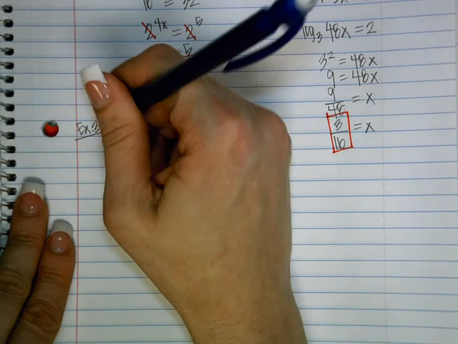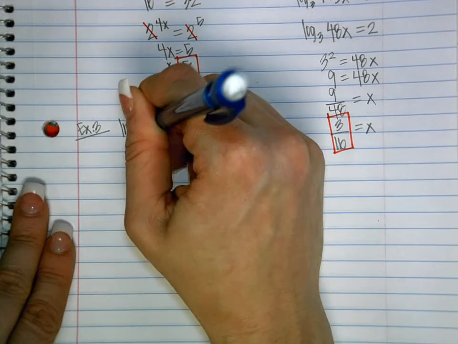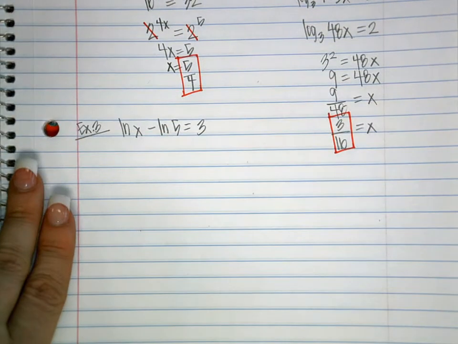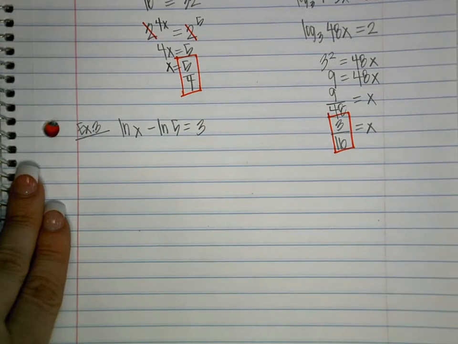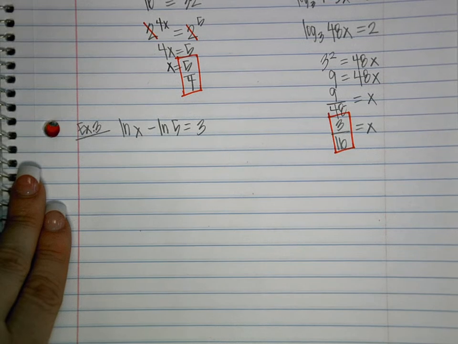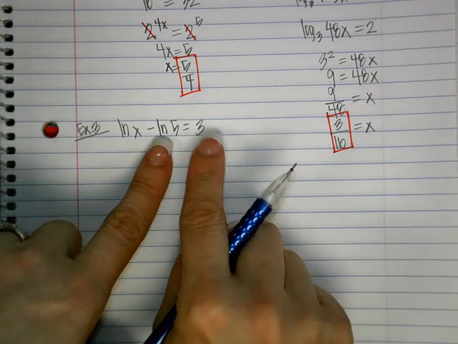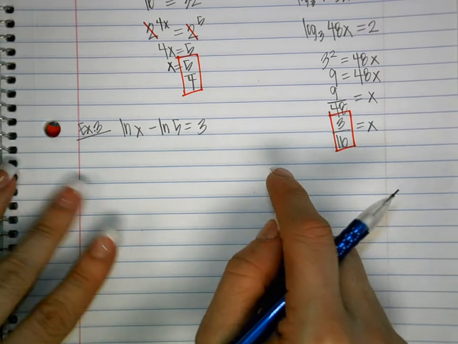Number 3, natural log of x minus natural log 5 equals 3. Can we just drop the divide? No, we can't. You cannot drop the natural logs because it has to be balanced. It has to be on both sides, and there's not one on both sides.